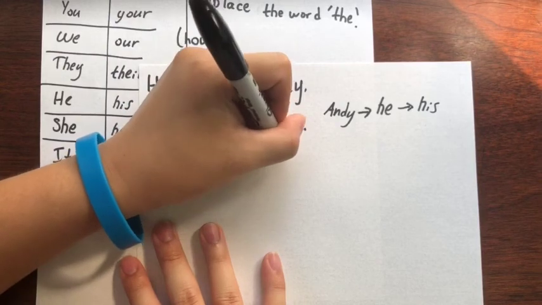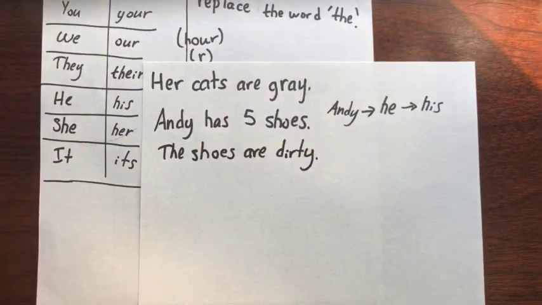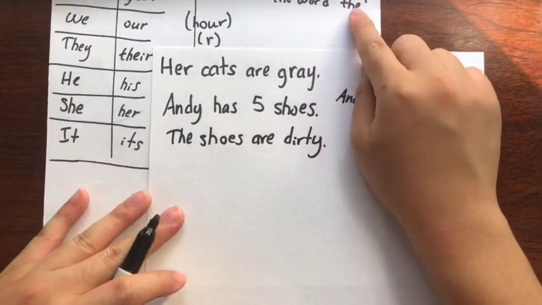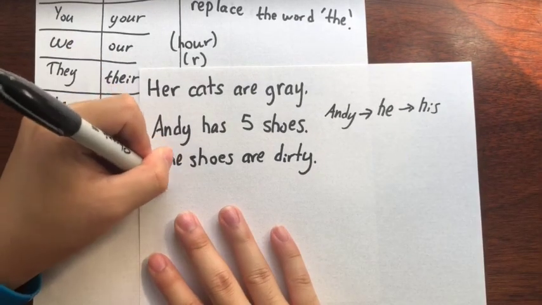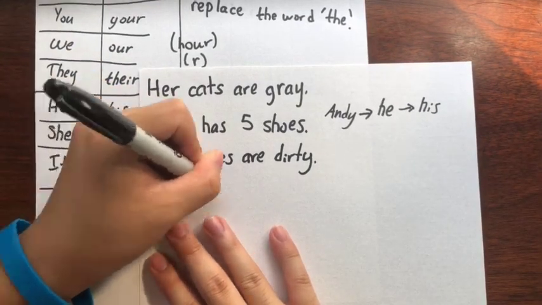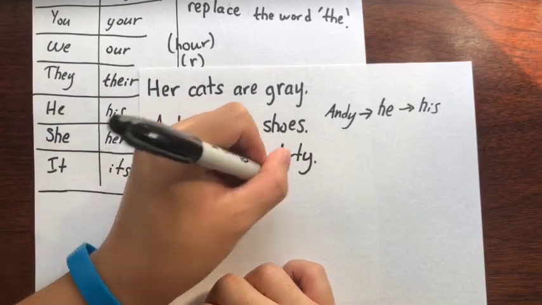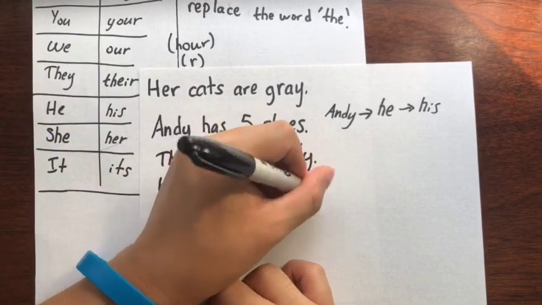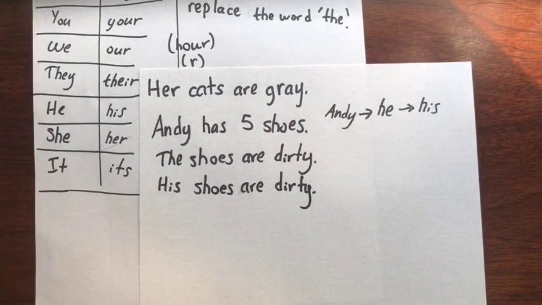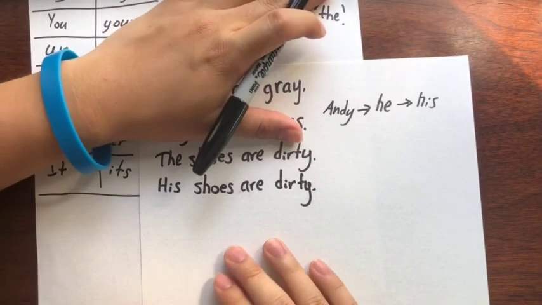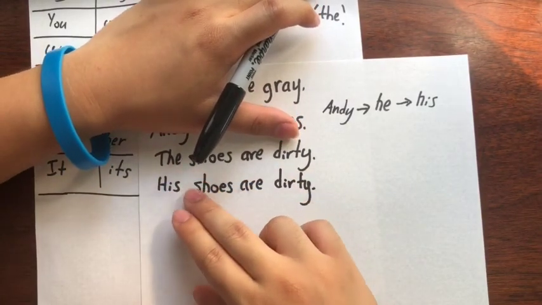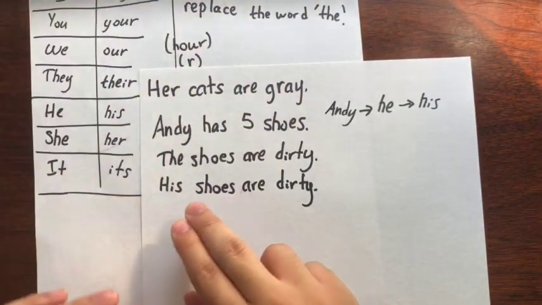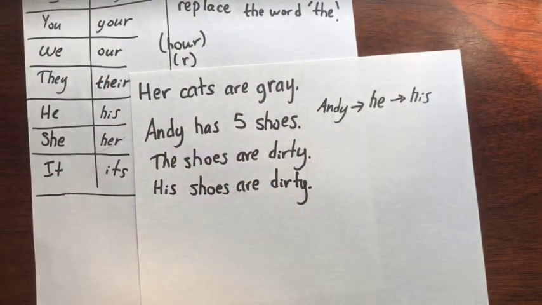The shoes are dirty. So we can replace the word the with the possessive, his. We can say his shoes are dirty. His shoes are dirty. So if we only have the sentence, the shoes are dirty, we don't know who has the shoes. But if we say his shoes, we know the shoes are Andy's shoes.